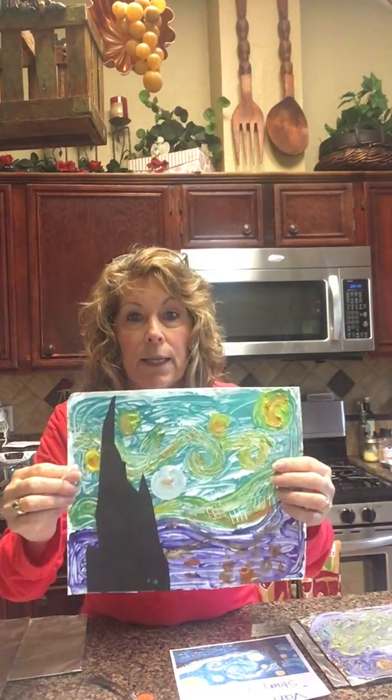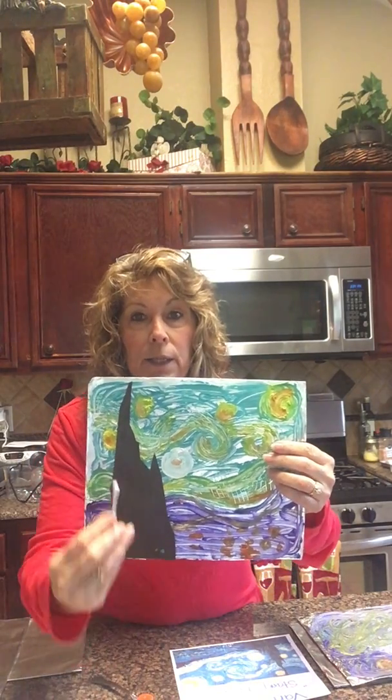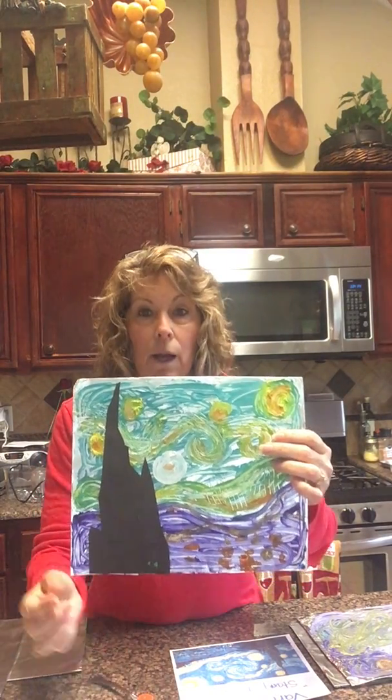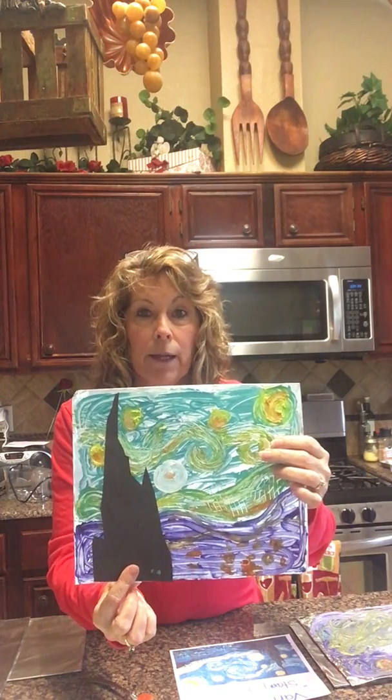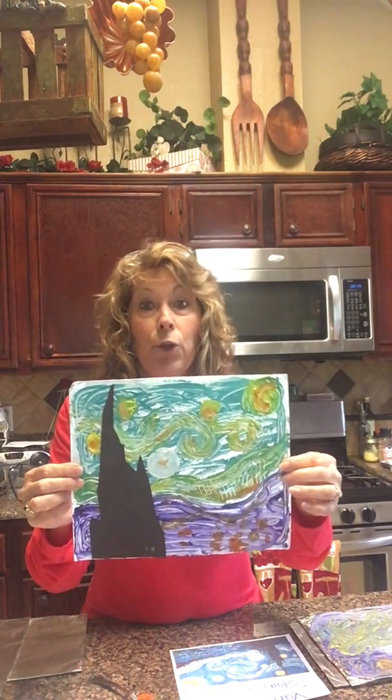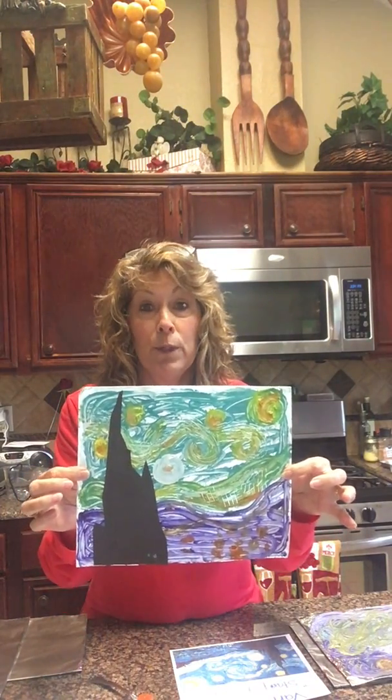As you can see, I've got my mountains, I painted the sky, I painted some stars, and added lots of color to it. And then I had a tree cut out in black construction paper, which your mommy or daddy can help you do, and you can glue that on the front, and then you have your very own Starry Night picture.